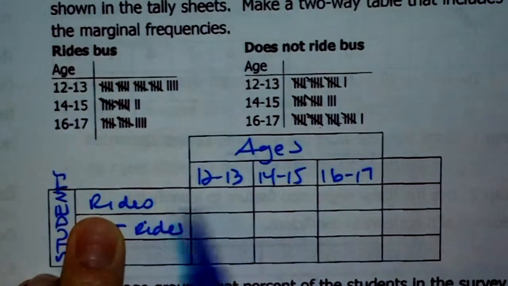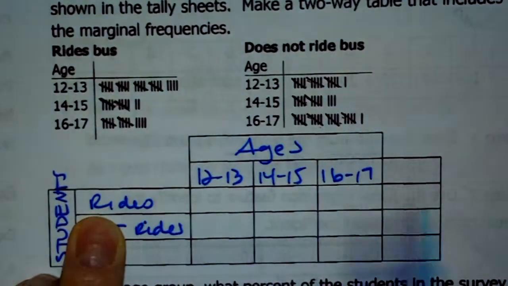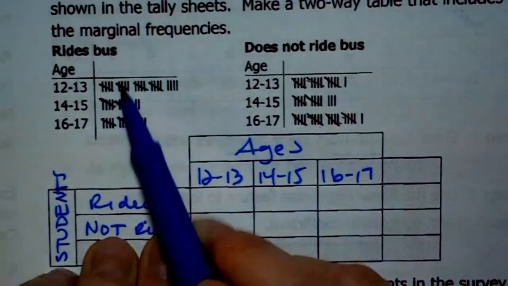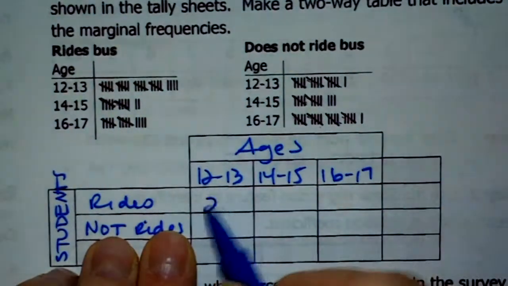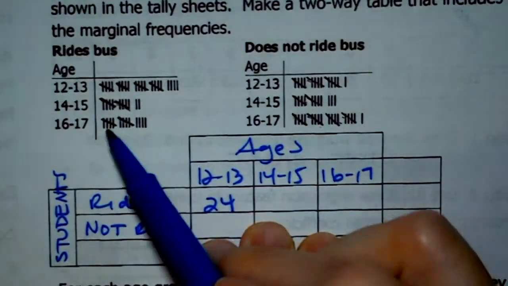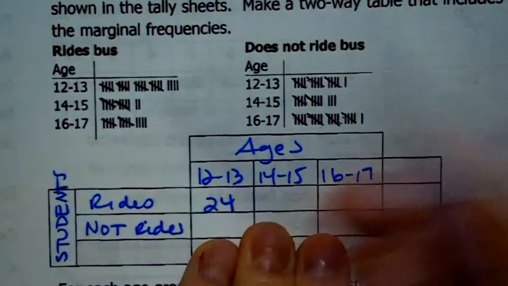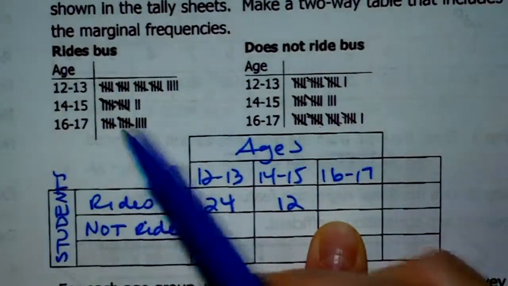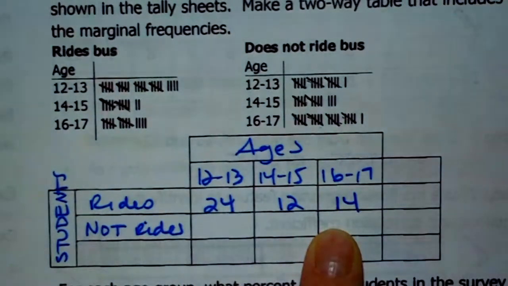Okay, so filling this out, let's start with rides the bus. So that's going to be this row across, students that ride the bus. So ages 12 to 13, we have 5, 10, 15, 24 students that ride the bus in that age range. In the 14 to 15, it looks like we have 5, 10, 12. 16 to 17, 5, 10, 14.